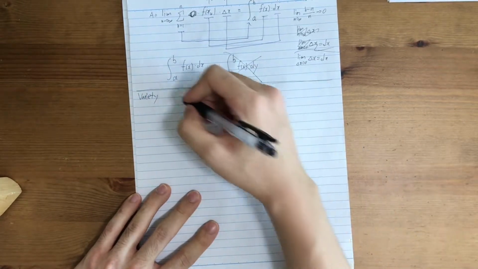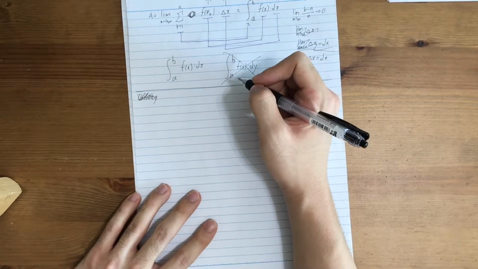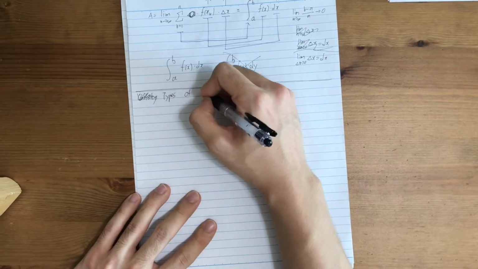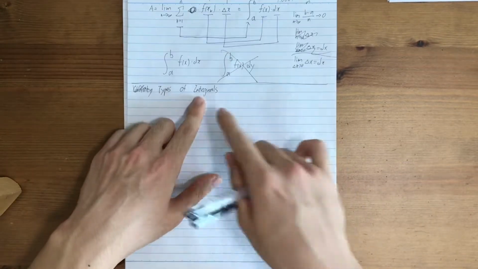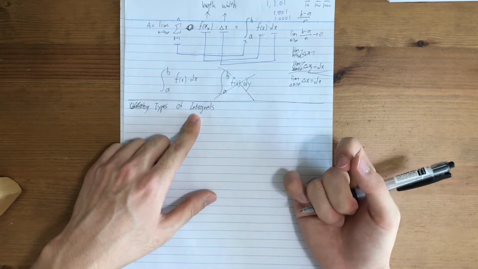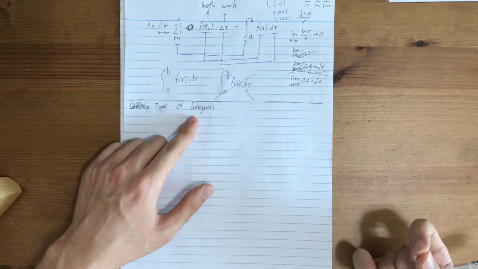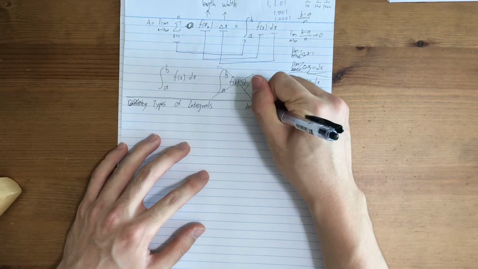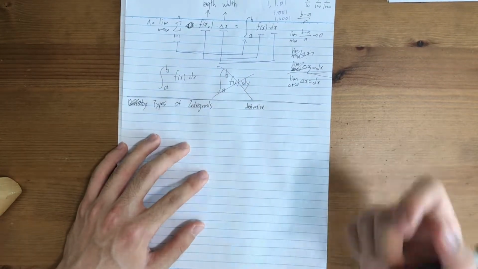What I'm going to talk about now is the types of integrals. One thing: what I mean by integral is something like a derivative, right? A derivative means a differentiated function. If you have a first derivative, you differentiate once, and a second derivative means you differentiate twice.